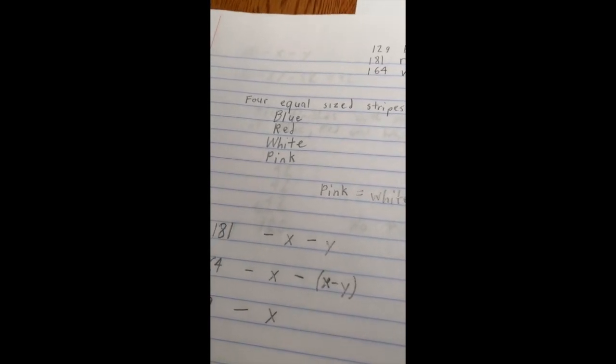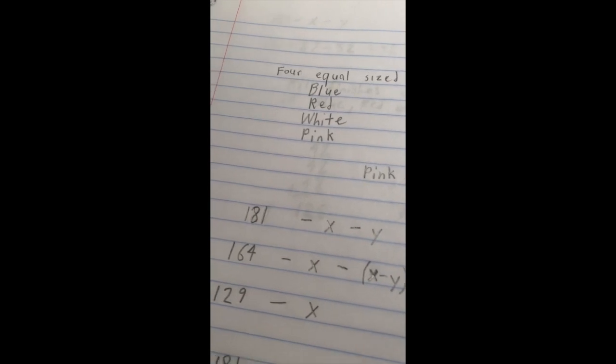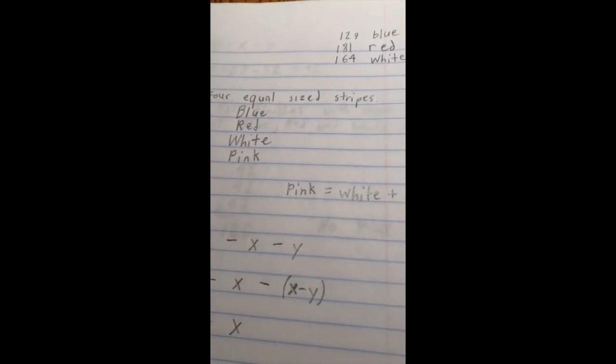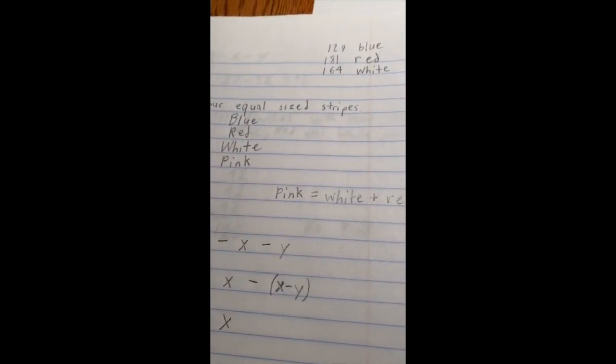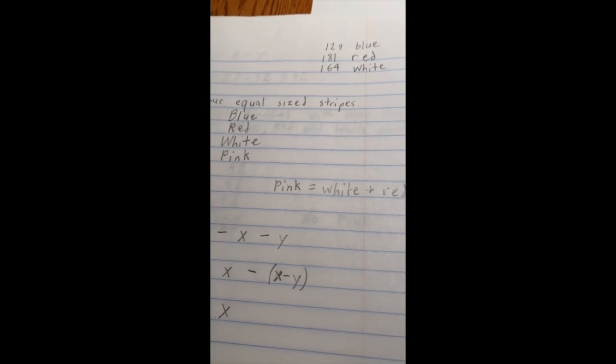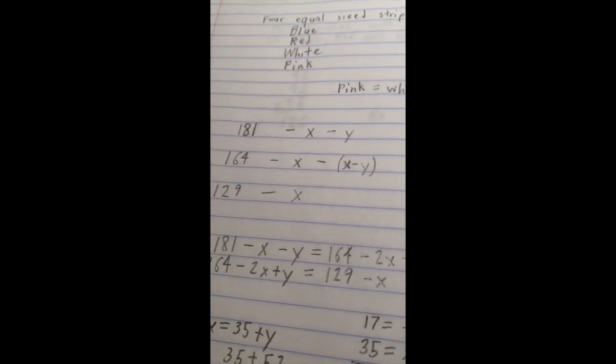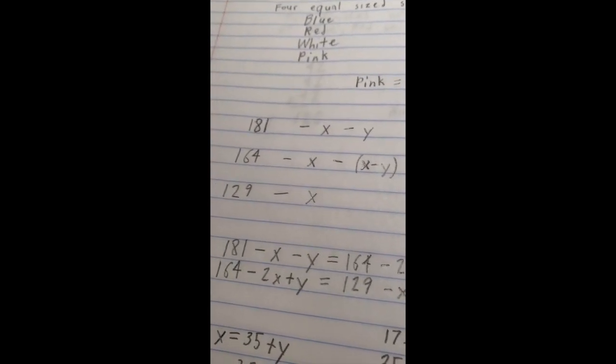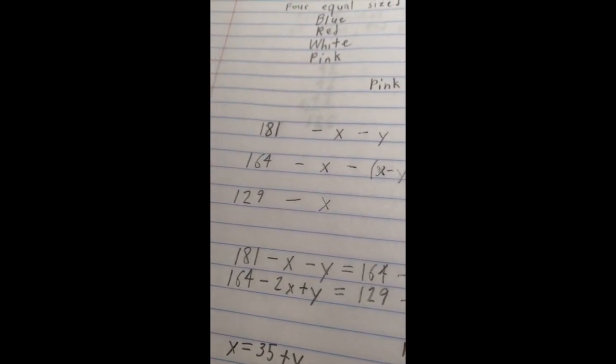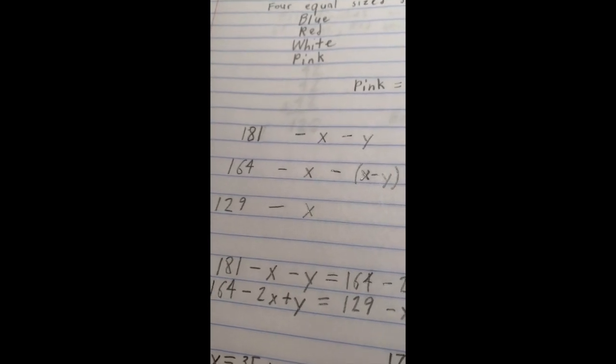So what we need to do here is realize that each of these paints is being used to make one stripe. So the red paint, the white paint, and the blue paint, all of them are getting paint taken away from them to make the stripe. And if you subtract X from each one of these, X is the variable for our stripe.